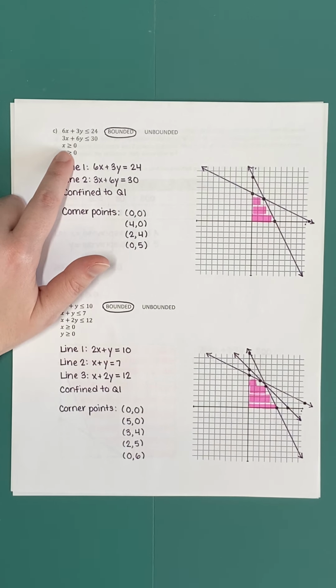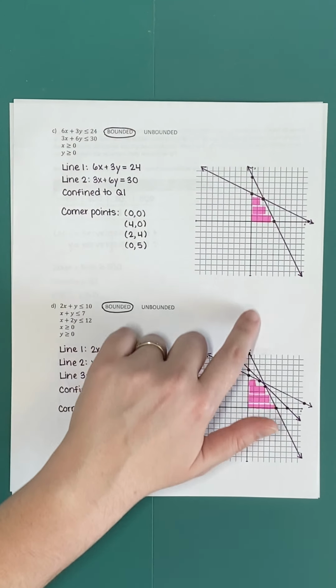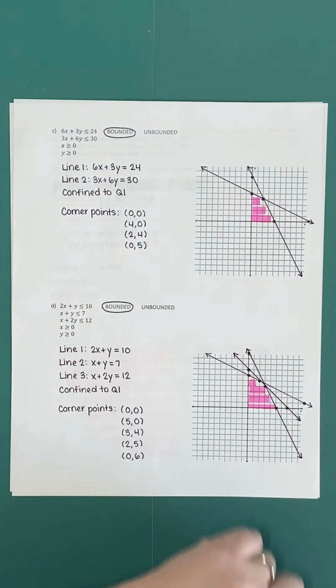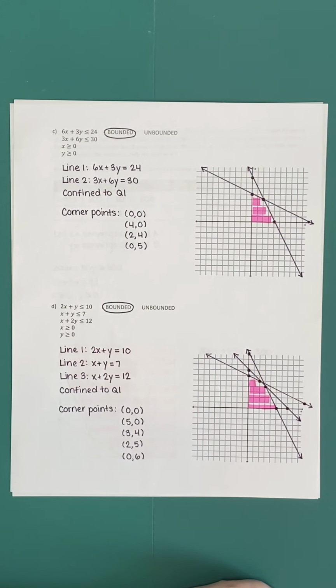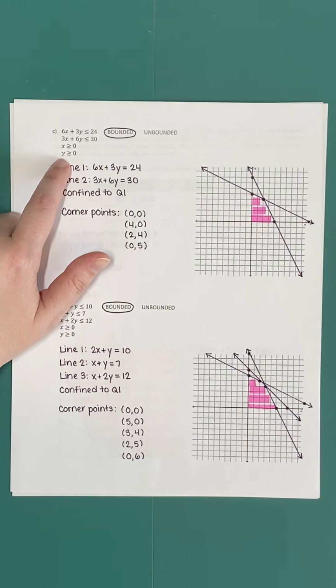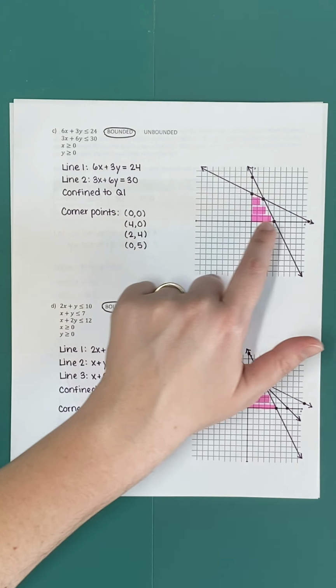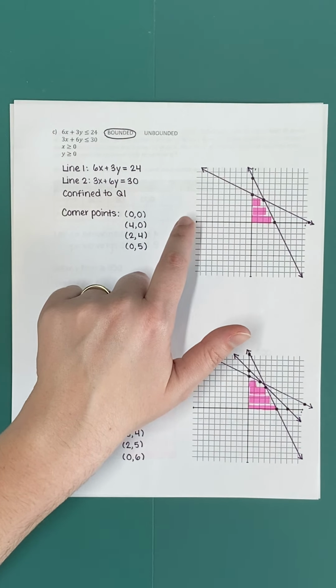So x greater than or equal to 0 would convert to x equals 0. x equals 0 is a vertical line. Specifically, it's the vertical line that we call the y-axis. Now, y greater than or equal to 0, if we convert that to an equation, that's y equals 0. That is a horizontal line, specifically the horizontal line that we call the x-axis.